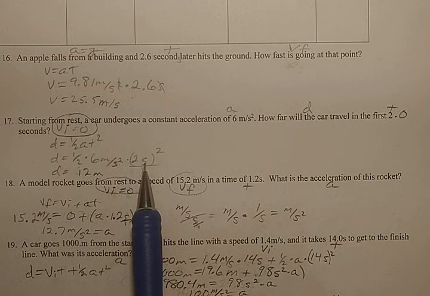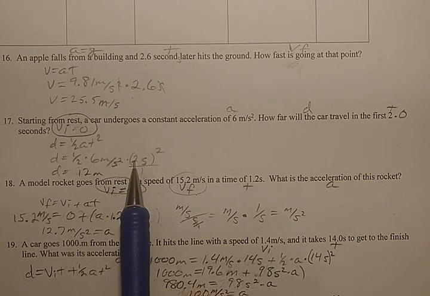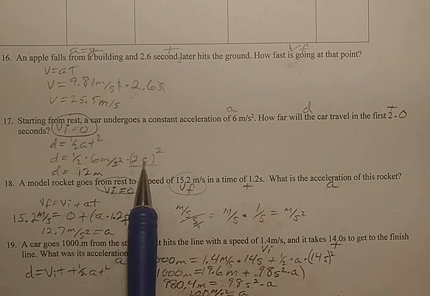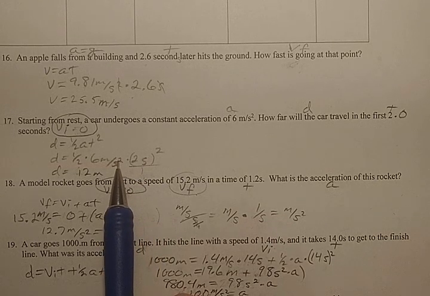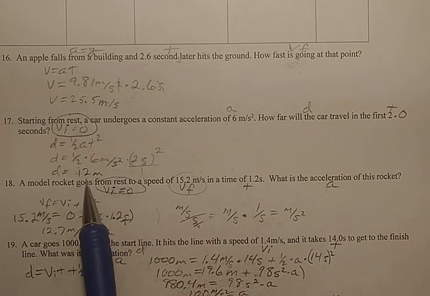My most common mistake is to not square the 2. I'll forget the squared entirely, or I'll square the S and not the 2. So let's be careful there. This 2 gets squared, this S gets squared. The S squared then will cancel this S squared, which is good because, what's the units for distance?